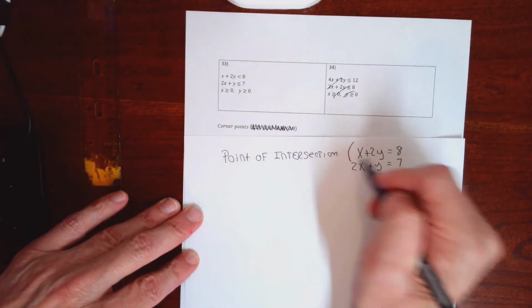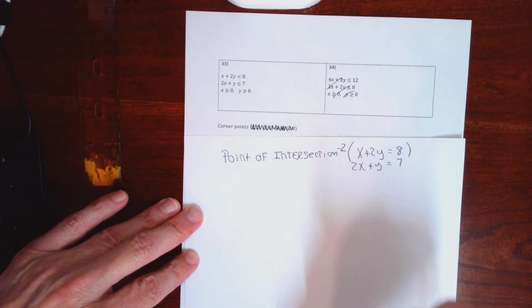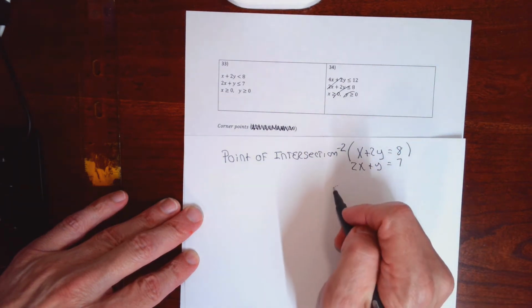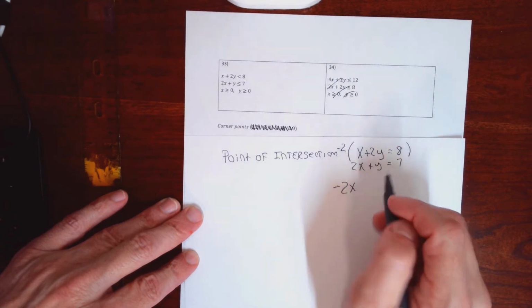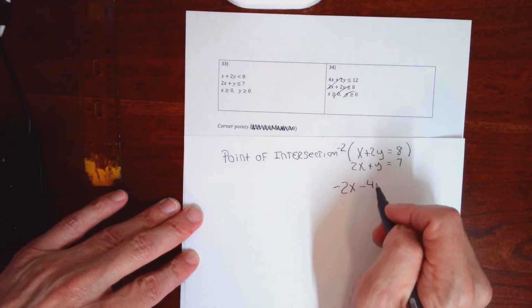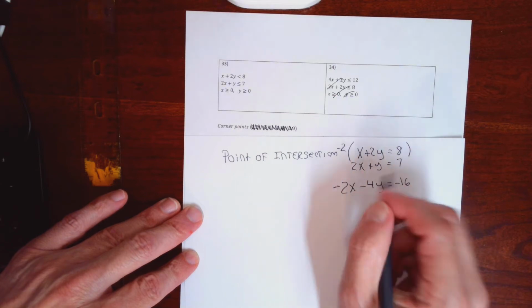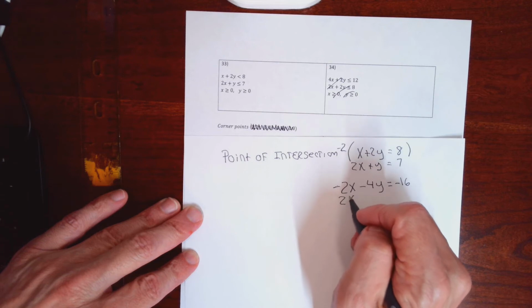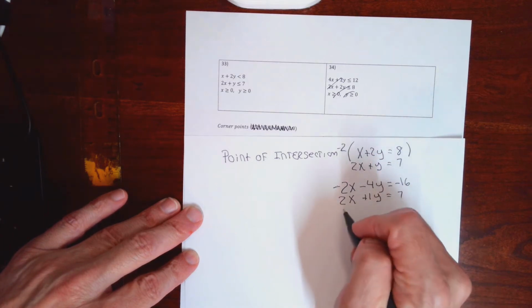I'm going to multiply the top equation by -2 to force the x's to drop out. This will make the top equation -2x minus 4y equals -16. I'm going to leave the bottom equation 2x plus 1y equals 7.